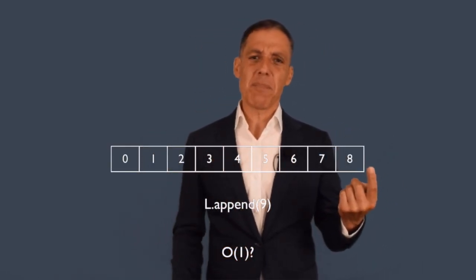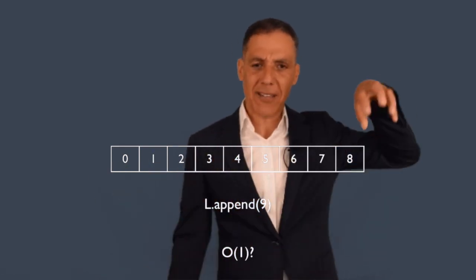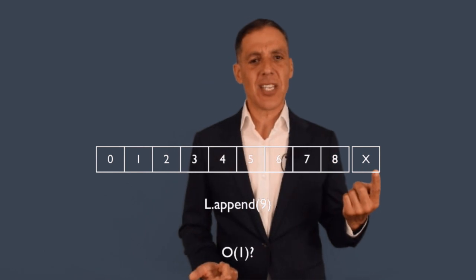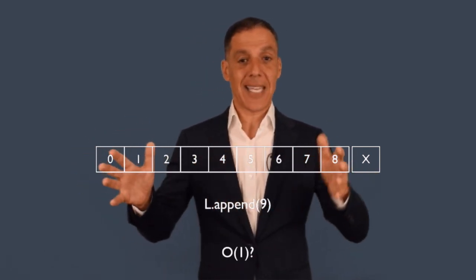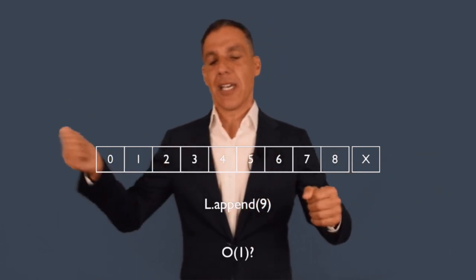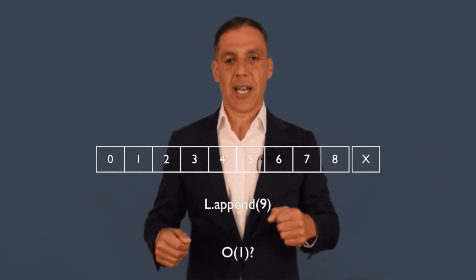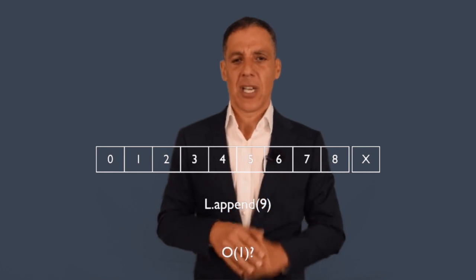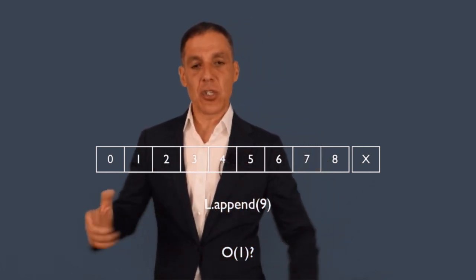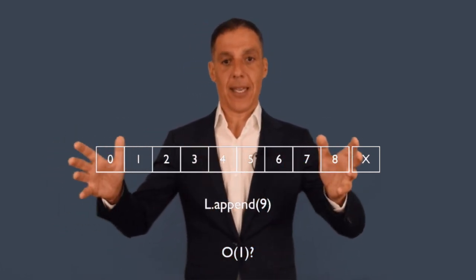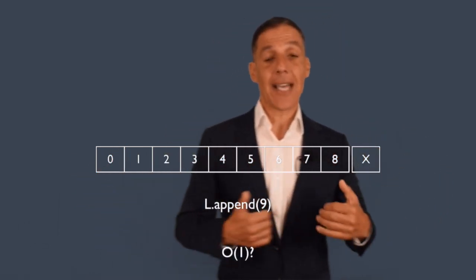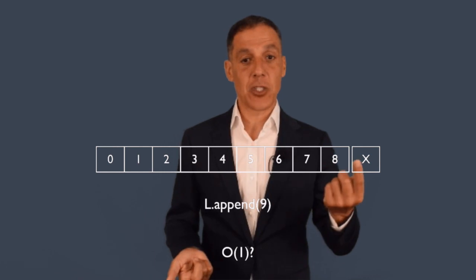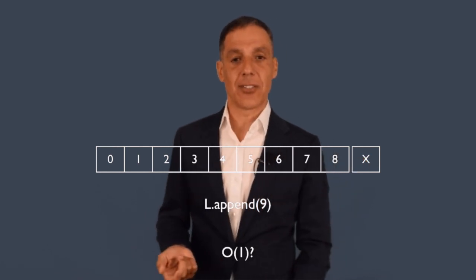It seems like it might be O of 1 because everybody stays put and I've just got to tack on an element here, but that element doesn't exist, right? Once I have this list, that's the list. I can't index outside of it in the negative direction or outside the last element in the list. So what programming languages have to do, once you've created a list, in this case with 9 elements, and you want to append to it, is allocate new space for you. This space here in the X doesn't exist.